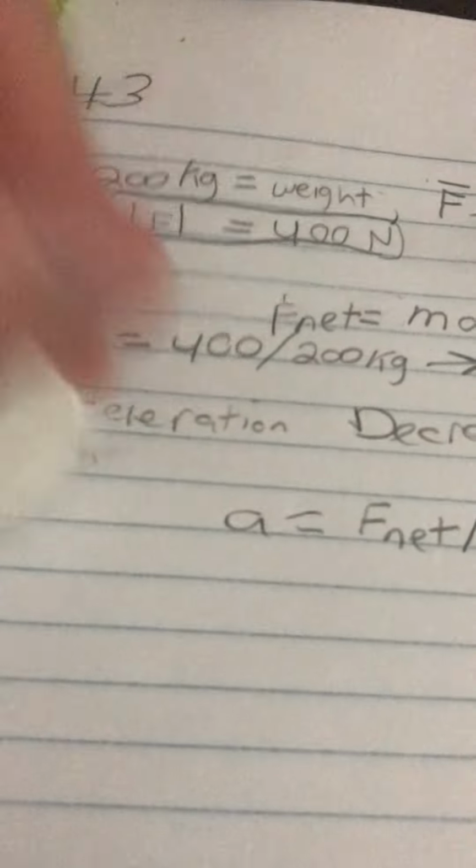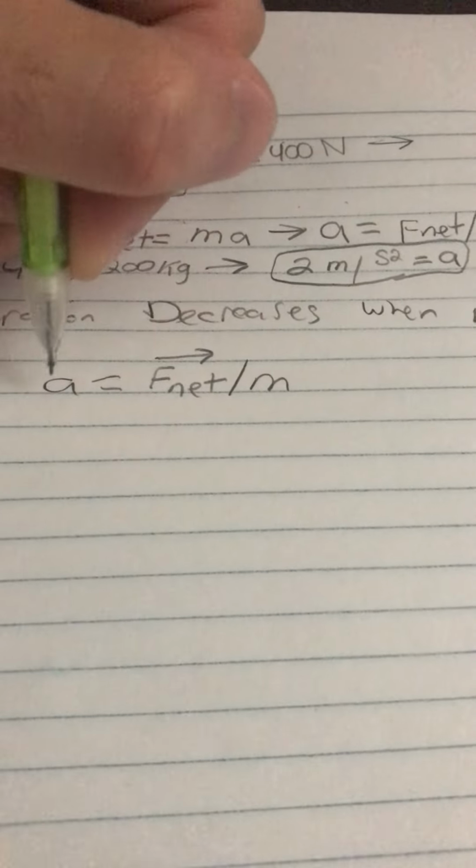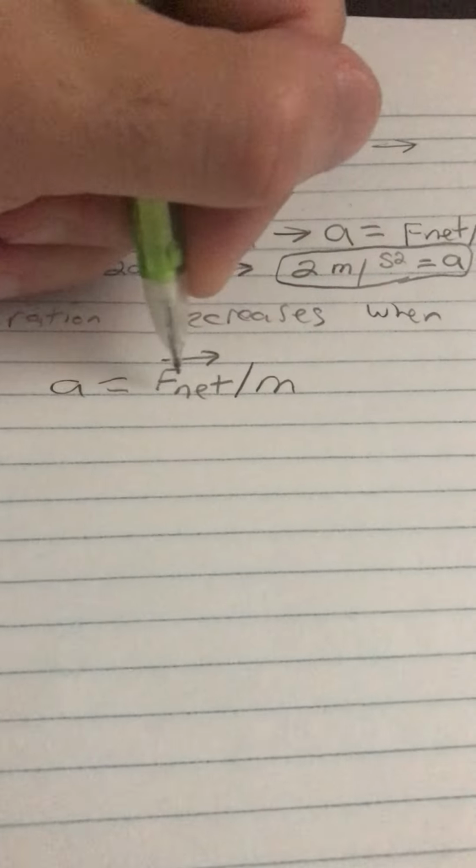So if we have a force to the right, that means we'll have an acceleration. But then when F net goes to 0, A also goes to 0.